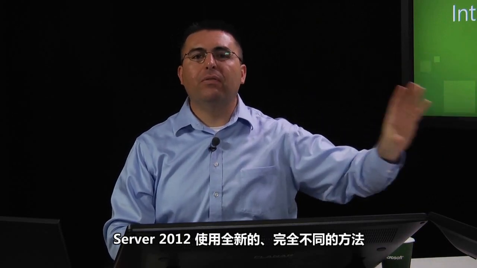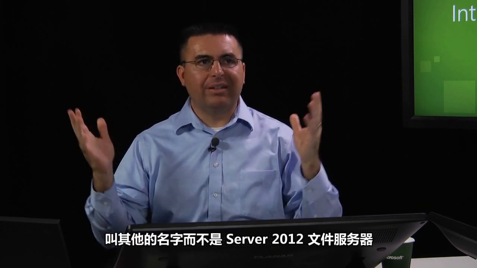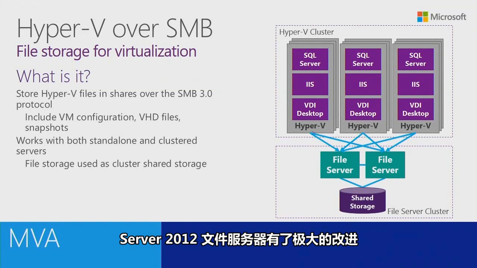And the first thing I want to tell you, if you've ever set up a file server, whether it's Server 2003, 2008, or 2008 R2, take everything you know and literally throw it out the window. 2012 is a completely new and different beast. In fact, I kind of wish we would have renamed it, called it anything other than Server 2012 file server, because everyone seemed to think, oh, it's probably the same thing. This is a completely different beast.